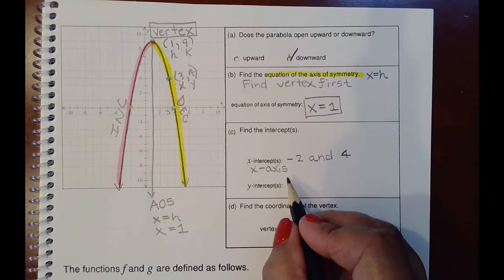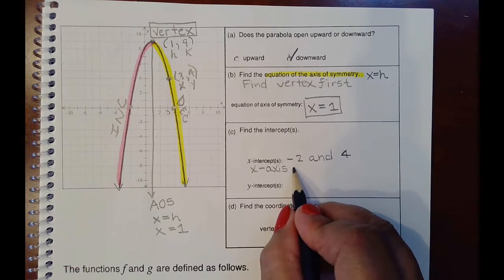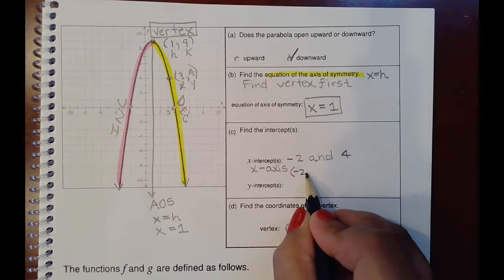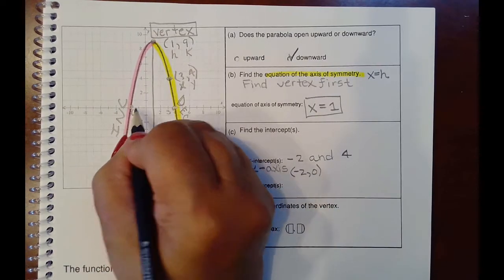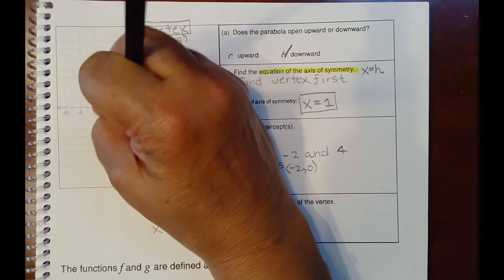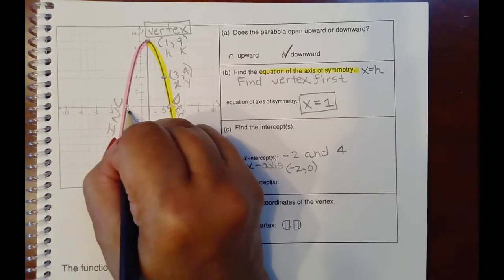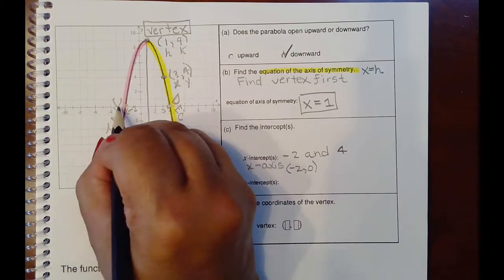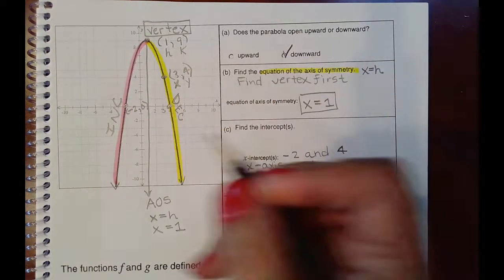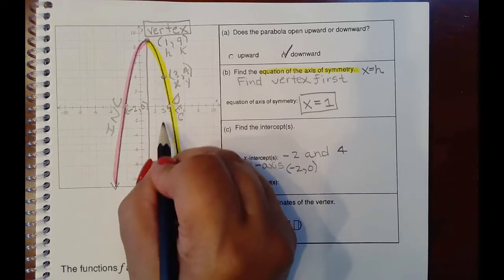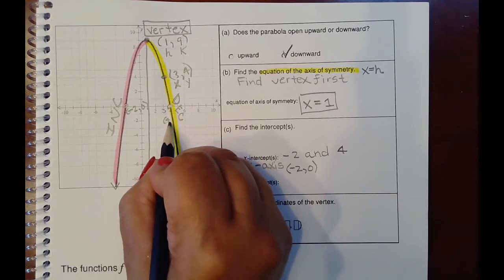Now you can also give these answers like this. -2, 0, that is one name for this point right here. It's -2 units this way, 0 units up in the air, that particular point. And this point right here could be called 4, 0.